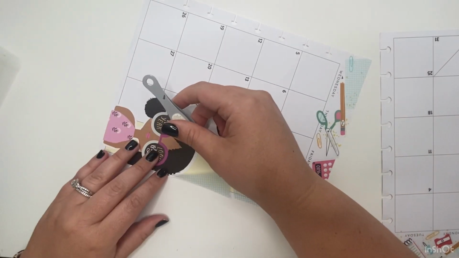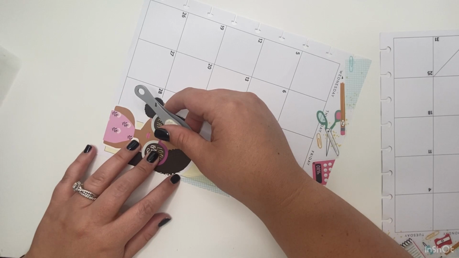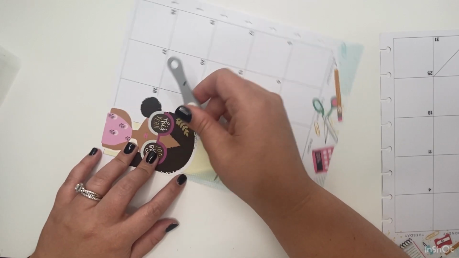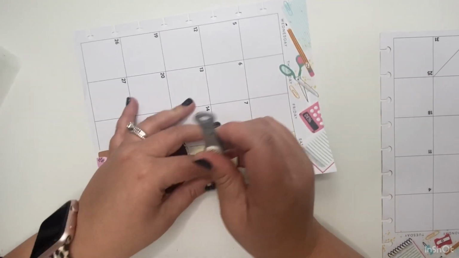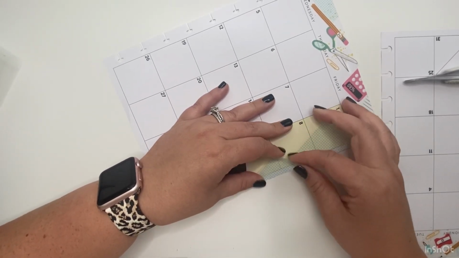And then I use the rest right here. Trying to put it straight.